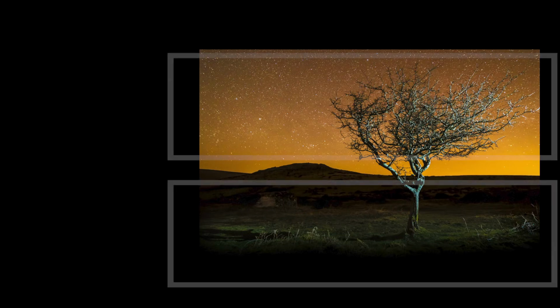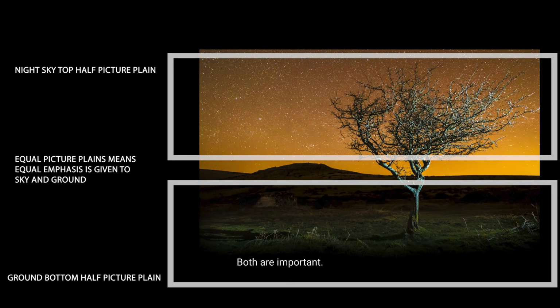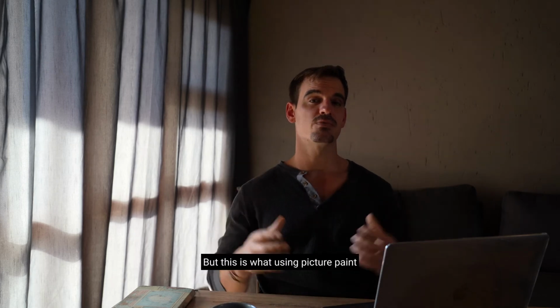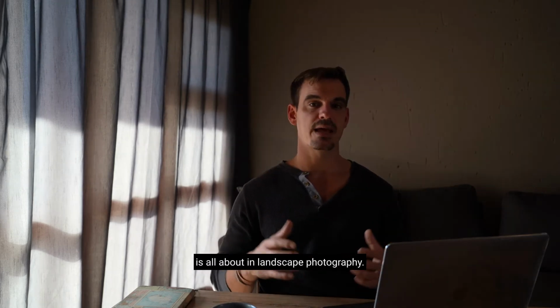It might be half and half. It might be half sky and half ground. Both are important. There's details on the ground that are important. There's details in the sky that are important. You're trying to talk about both in your image. That's what you're trying to say. Then you do a half and half shot. But this is what using picture planes is all about in landscape photography.